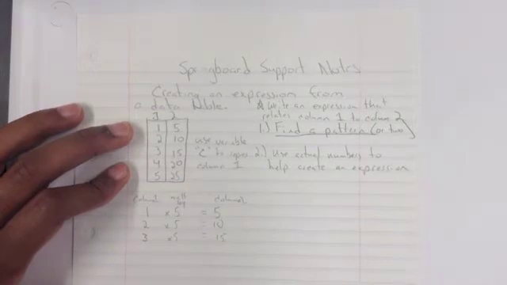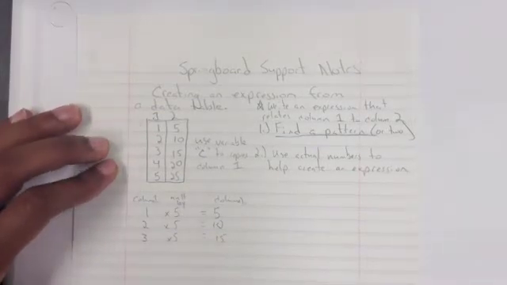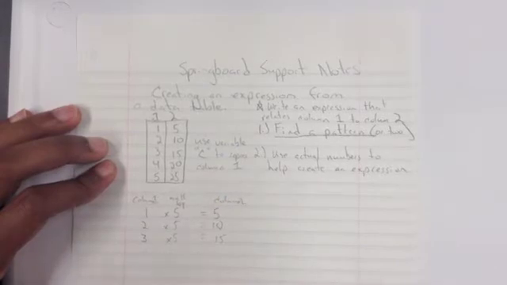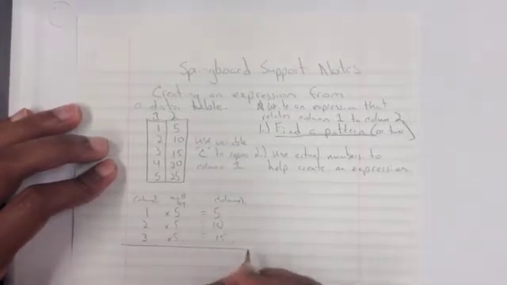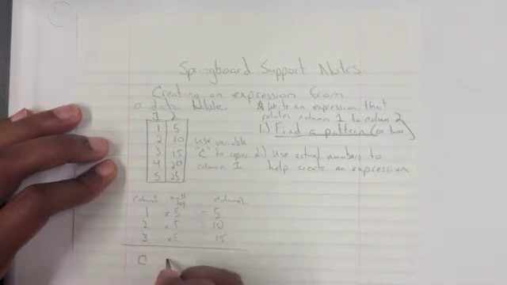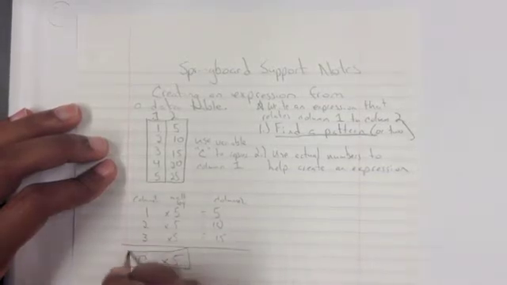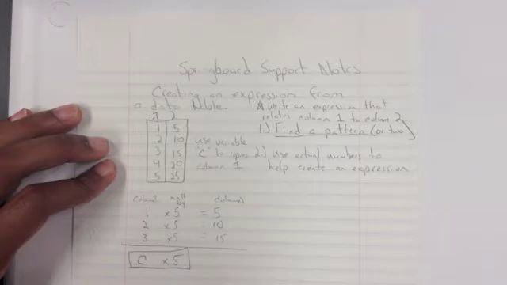Now, I know I have the pattern here. So what I need to do now is put this in variable form. So we said C represents column 1. So instead of writing column 1, I'm going to put a C. Well, I could just take C times 5, and that's going to get me column 2. Here is my expression. Right?